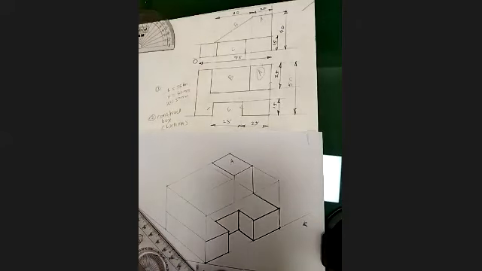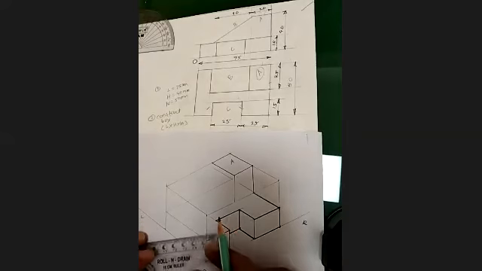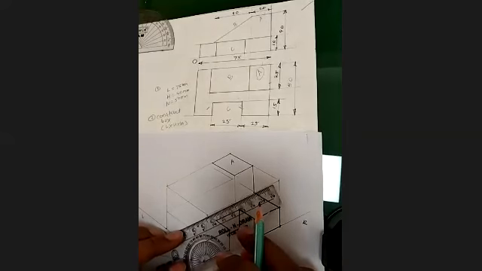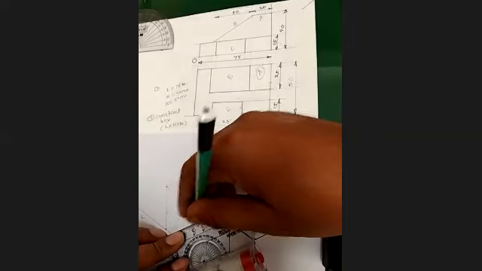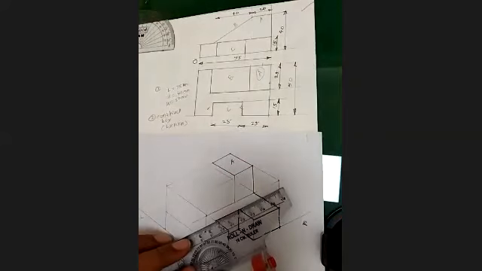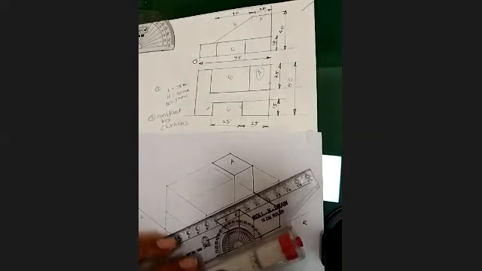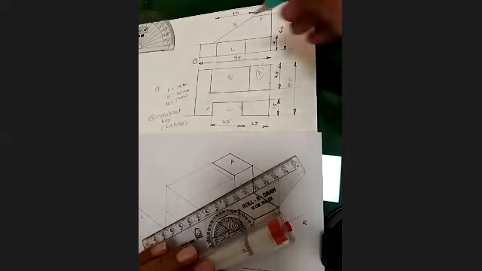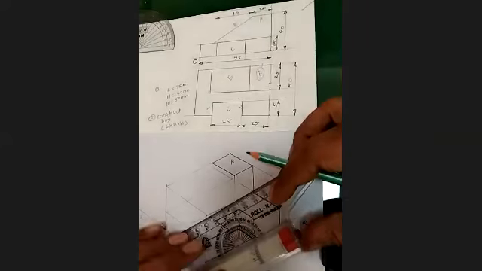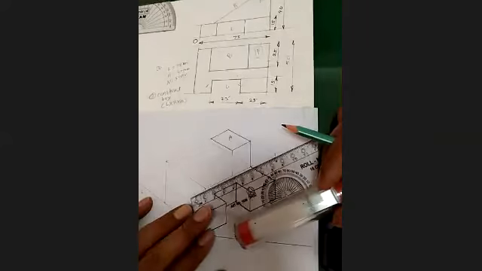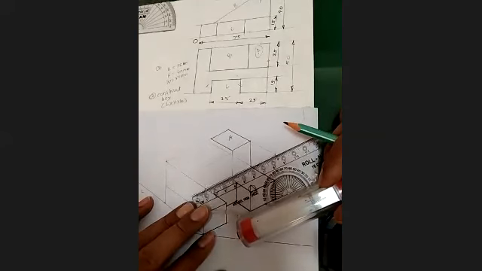Then on its surface here, from here itself, what I'm going to do, just give me some time. Okay. And from this end, at a distance of 20, this is 40. So from here I can take 40, so from this edge I can take 40 millimeter.